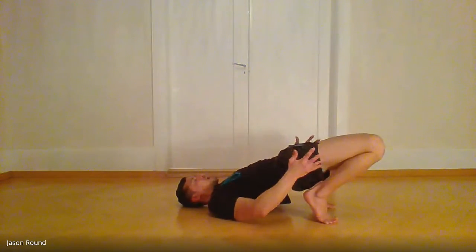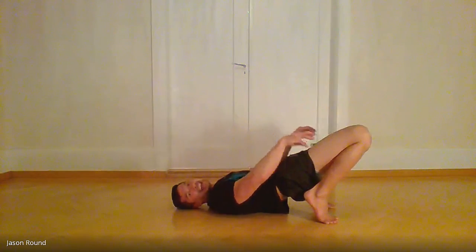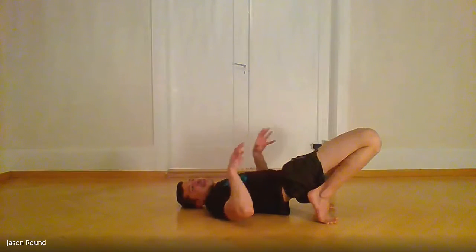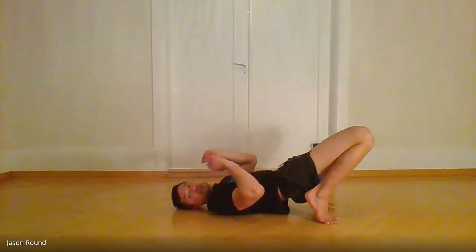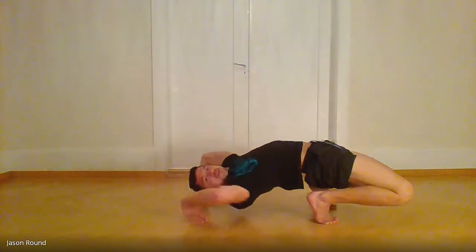So from here, I feel the weight is all in my legs. This is such an important thing with the low bridge movement. It's in the legs. It's not in the arms. When people say my arms aren't strong enough to hold the low bridge, well, does that look like strength to you?